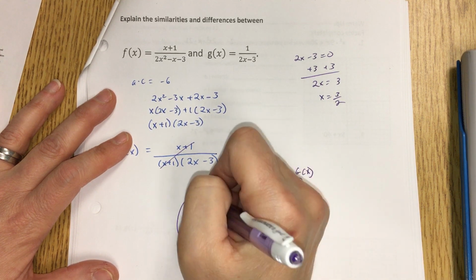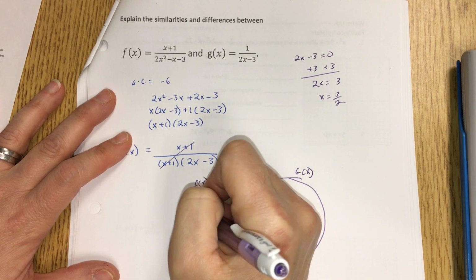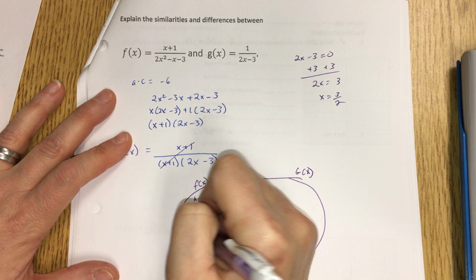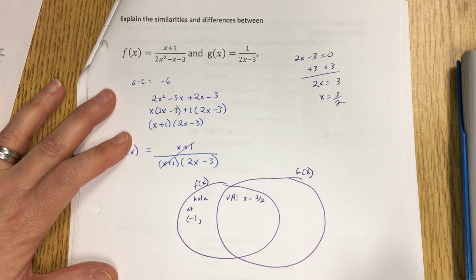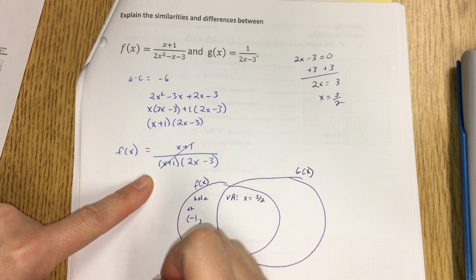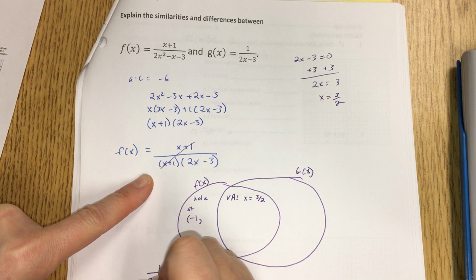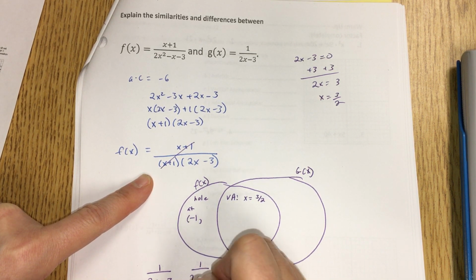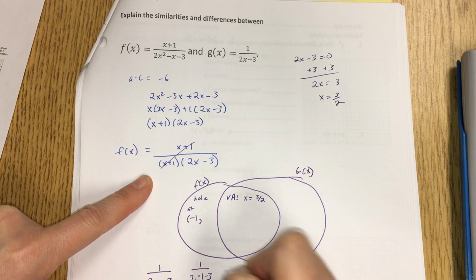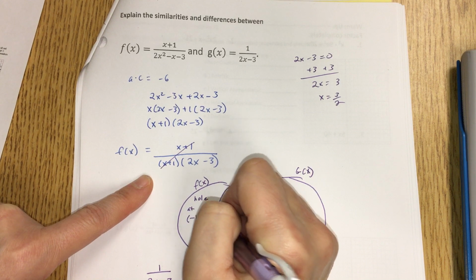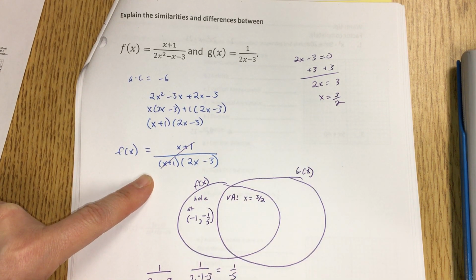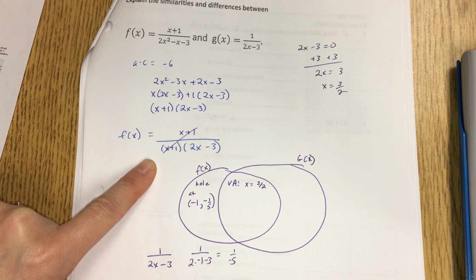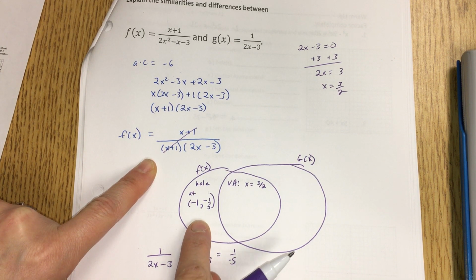But f of x has a hole at -1. Ooh, I don't know what the hole is. So what I'm going to have to do is take this compressed function, 1 over 2x minus 3, and put -1 in. 2 times -1 minus 3 would be -5. So -1, -1/5 is my hole. Okay, so that's the hole.